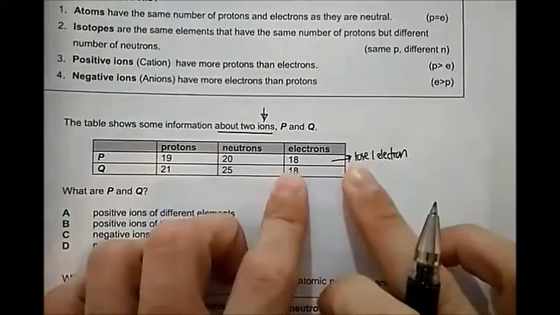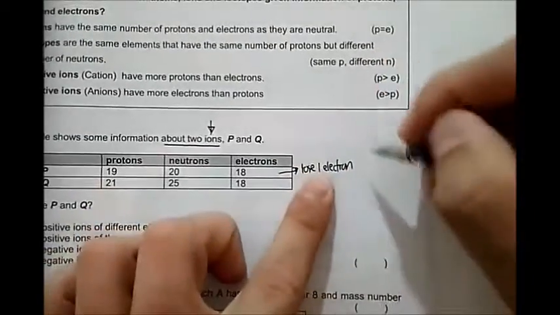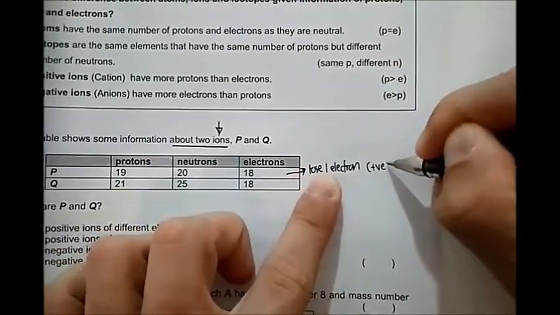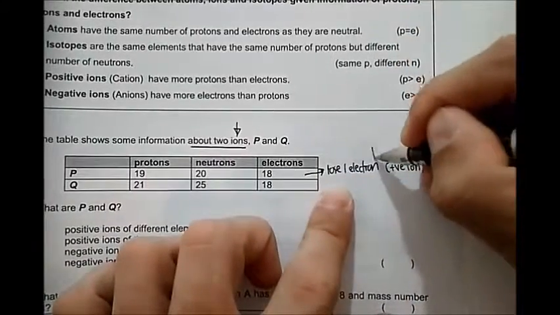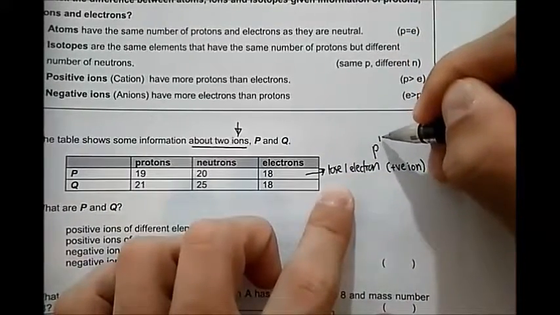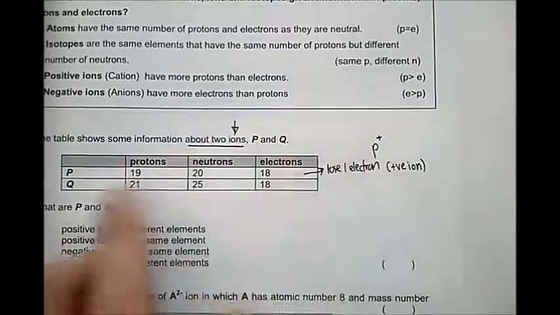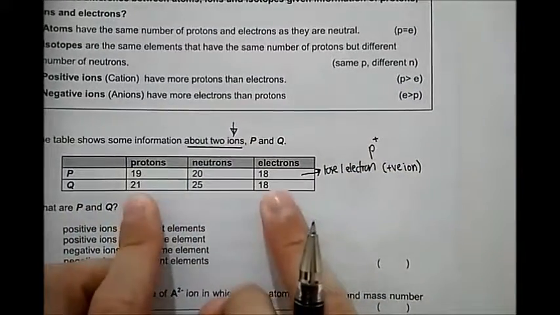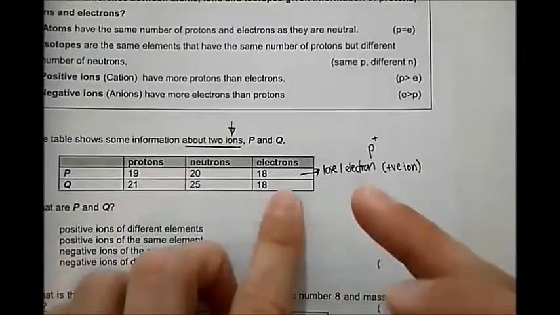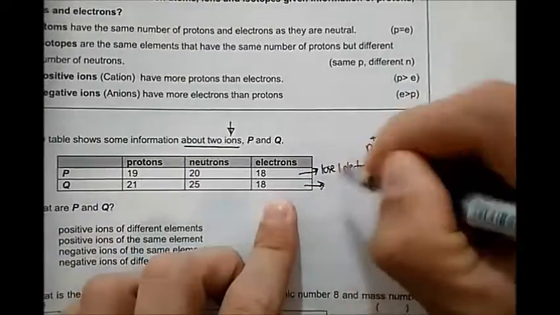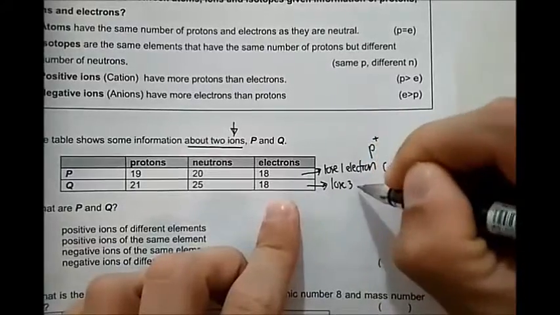What kind of ions lose electrons? It's actually a positive ion. So P is actually positive 2, a 2 plus. What about Q? Q has 21 protons but 18 electrons, implying that Q has lost 3 electrons.